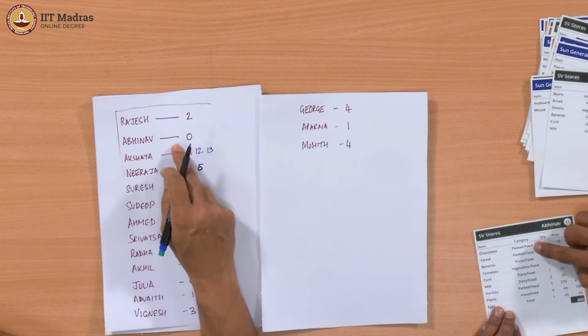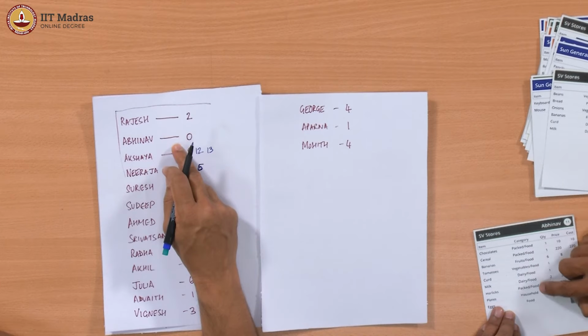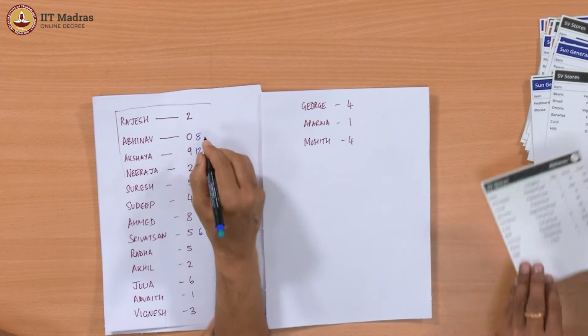Abhinav is right at the beginning. We saw 1, an empty. 2, 3, 4, 5, 6, 7, 8. Okay. We are done.